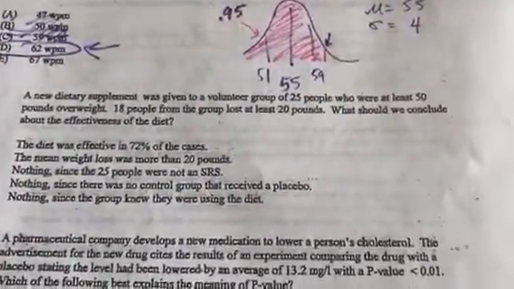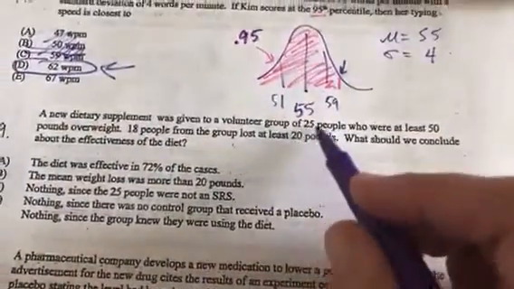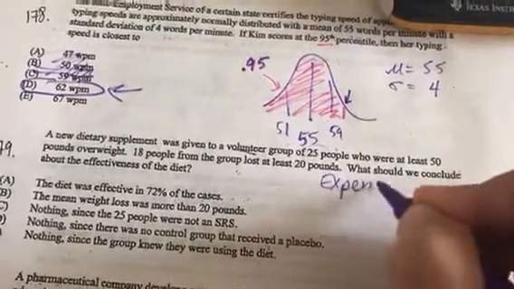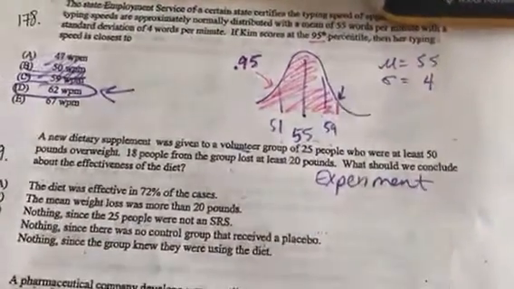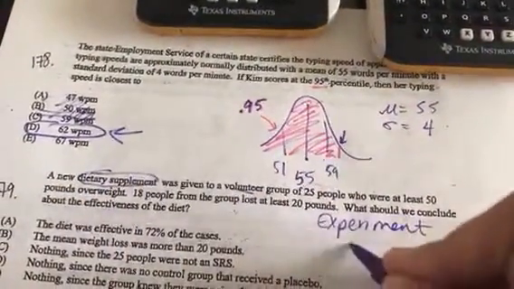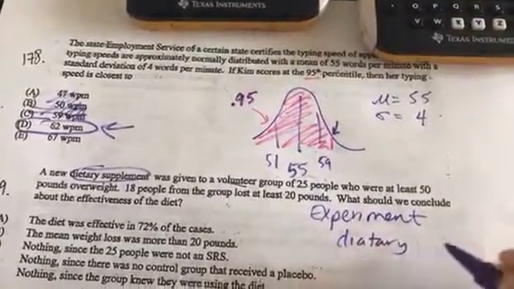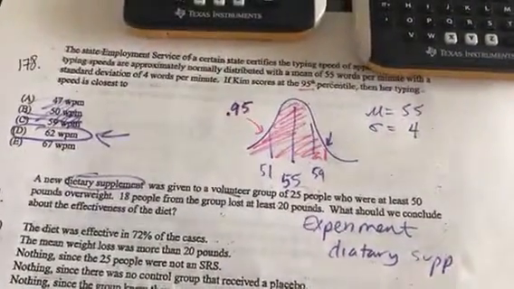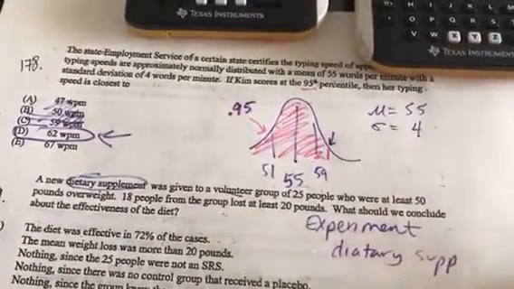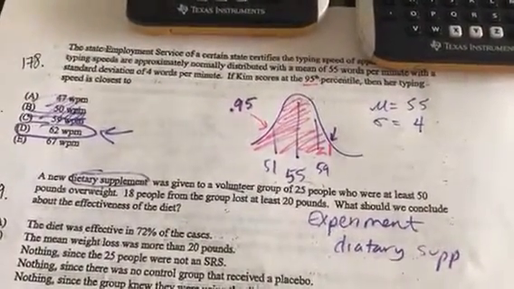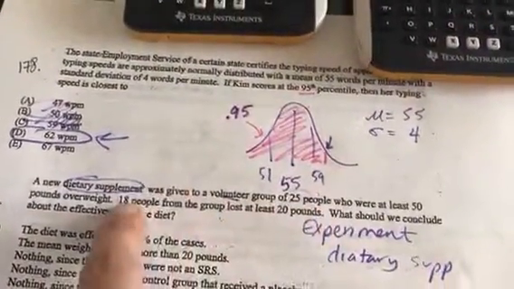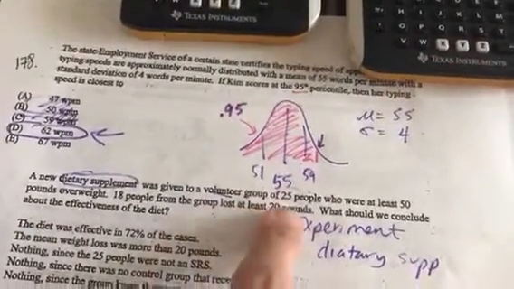Next question, it says a new dietary supplement was given to a volunteer group of 25 people. So it's an experiment. The treatment was a dietary supplement. All right, so it looks like we gave 25 people the dietary supplement, and we gave it to people who were overweight because we're interested in finding out if it would help them lose weight. Out of the 25, 18 people lost at least 20 pounds.